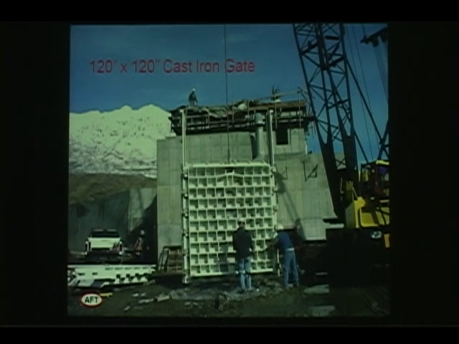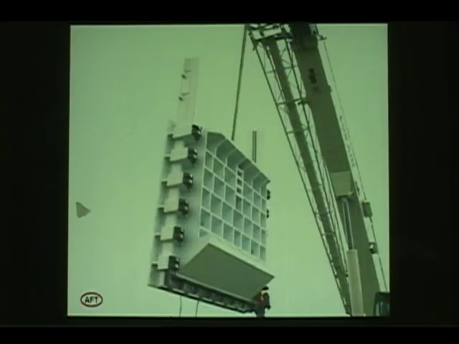Thrust pocket up top and a number of wedges along the sides, and it looks like some wedges on the top. Here's another gate. Again, very serious ribs. A lot of operating head on this one.